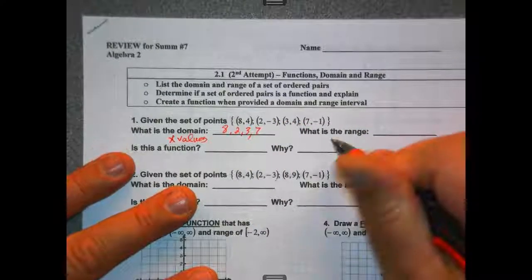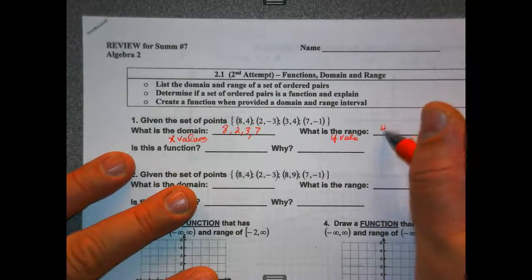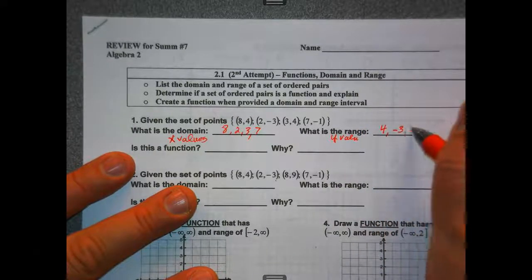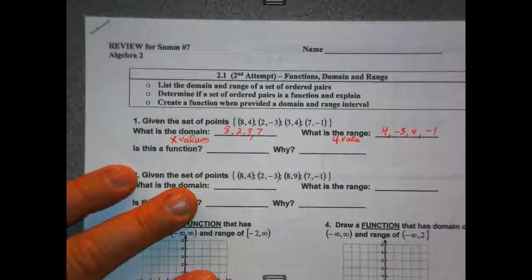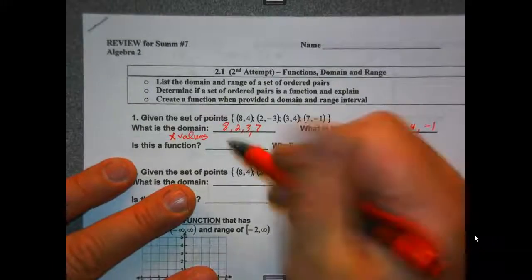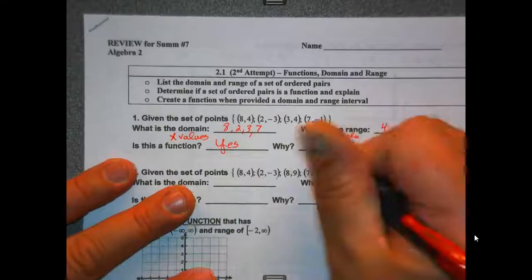What's the range, or y values? 4. Good. Is it a function? Why? Because there's no repeating x's.